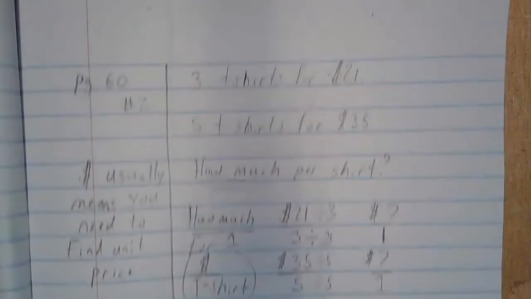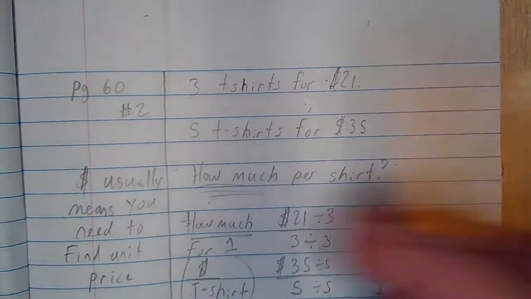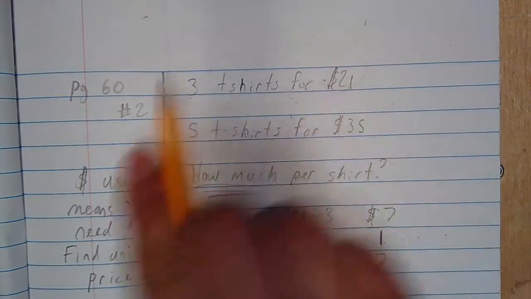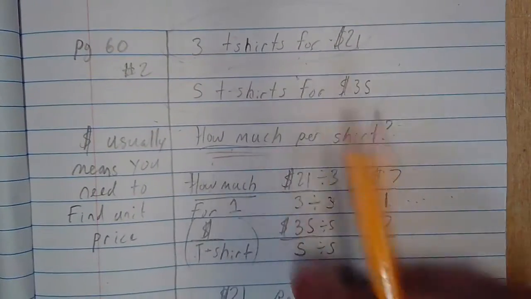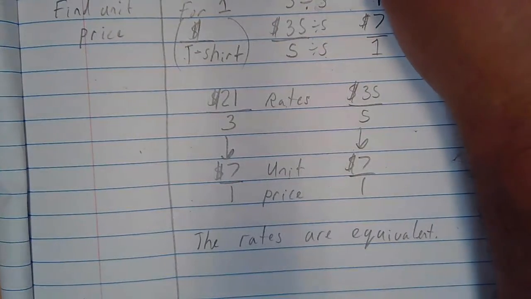Because that was our goal, was this rate, are these rates the same? It's like if you go to two different stores. You go to the Santa Monica Pier, you go shopping for souvenirs. One shop says 3 shirts for 21, 5 shirts for 35. You're like, well, which one's the better deal? You do the math and you find out, hey, it's the same thing. Doesn't matter which one I go to. All right. Anyways, that is example number 2.